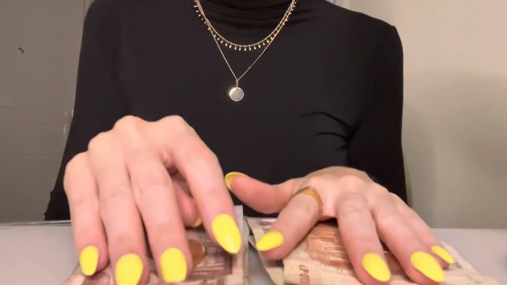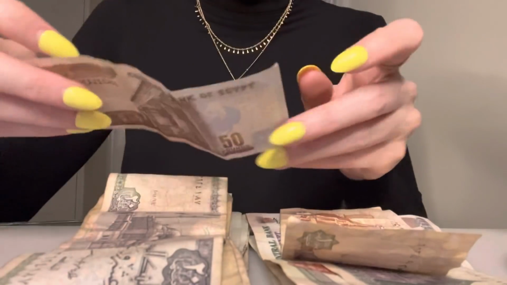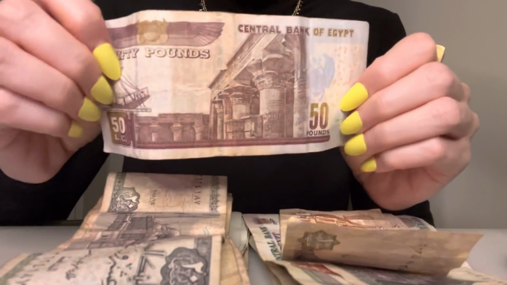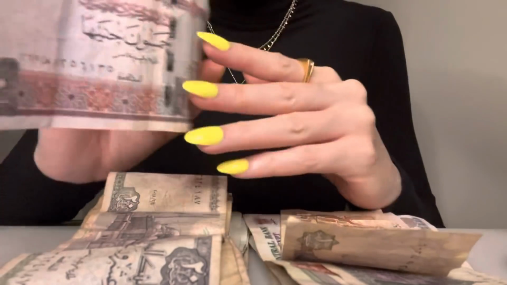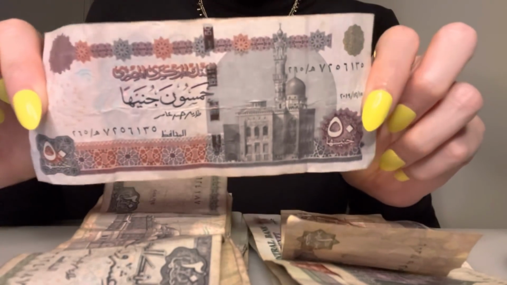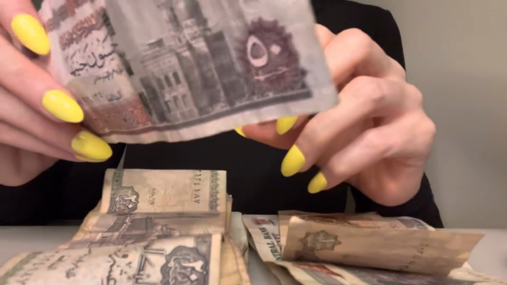Now, I'm actually going to show you some details on these, because I didn't really show you very well. So this is the £50 note, the front and the back. So this side is all in Arabic. That's actually a 5 and that's a 0.